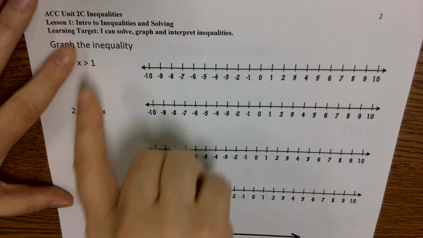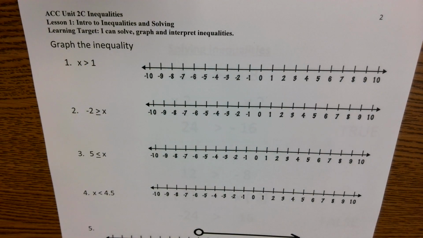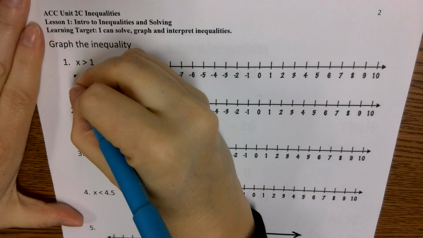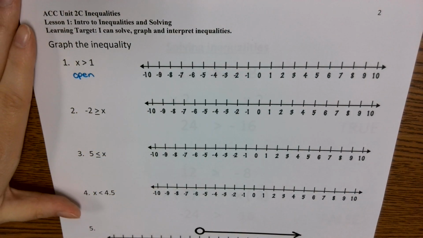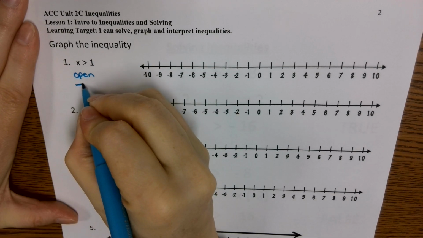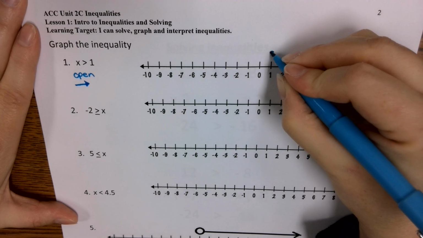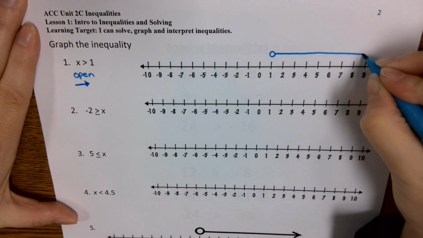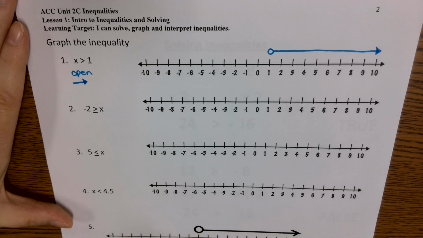All right, for problem number 1, x is greater than 1. Is that an open or closed circle? Open, right? It's got the greater than sign. It does not have an equal sign underneath it. Is it going to go to the left or to the right? To the right. We're going to be graphing it to the right. So starting at the value of 1, we're going to do an open circle, and we're going to draw a graphed line to the right.